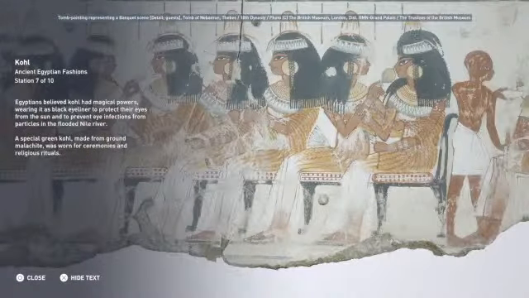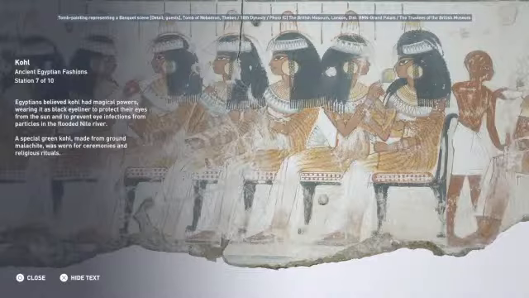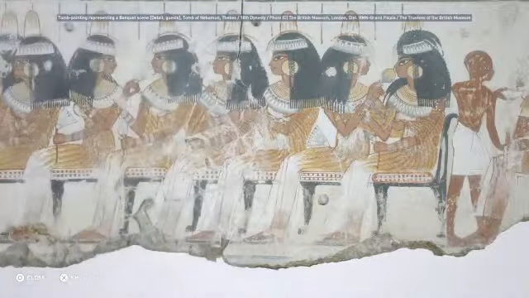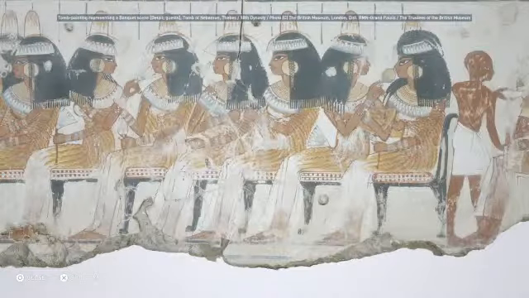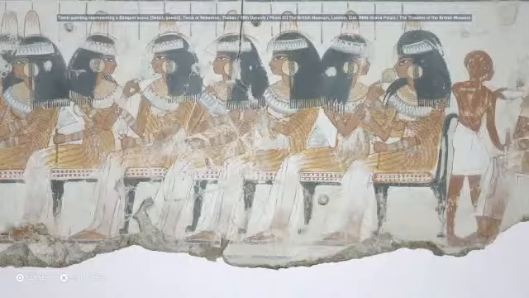Tomb painting representing a banquet scene, detailed guest, tomb of Thebes, 18th Dynasty. Photo credit, the British Museum in London, District RMN Grand Palais, Trustees of the British Museum.